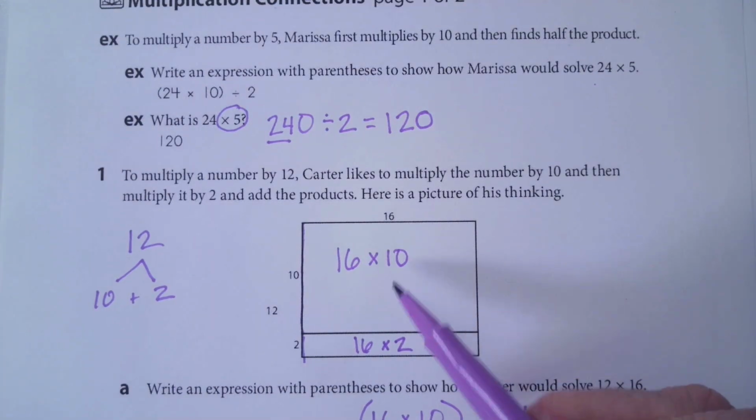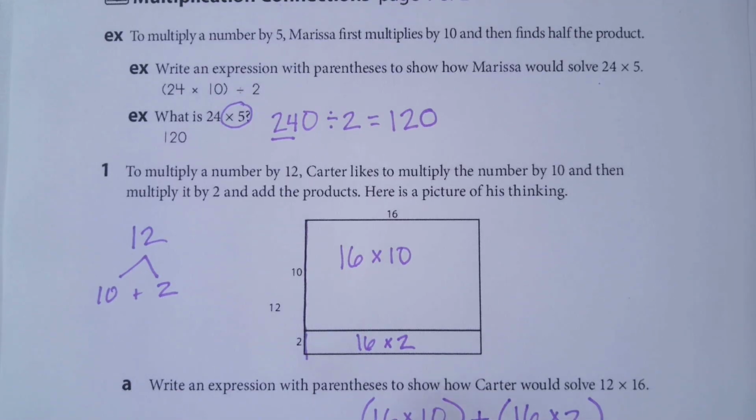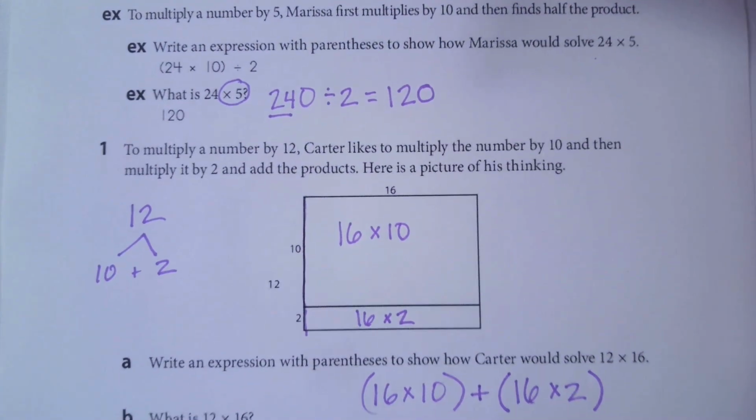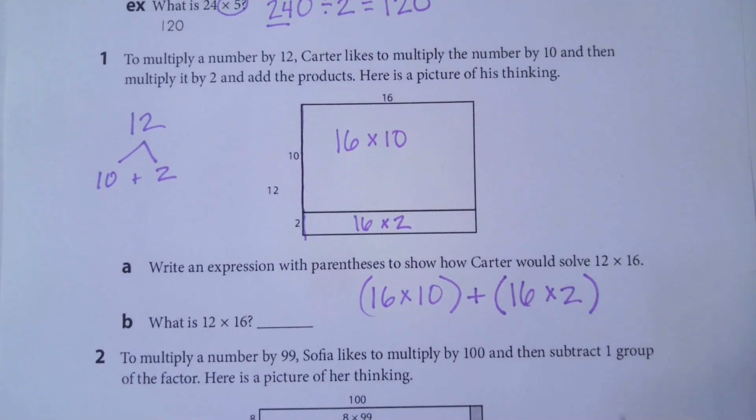Now we know these are each a partial product. It's a part of the whole product, and we need to add them together. So we'll just put a plus between there. Look how, oops, sorry, I'm a little off the camera. Look how fancy that looks. My 6th graders were writing expressions like that. So let's go ahead and solve it.